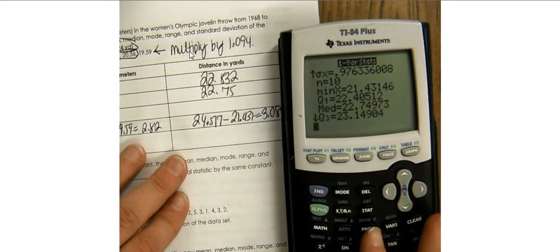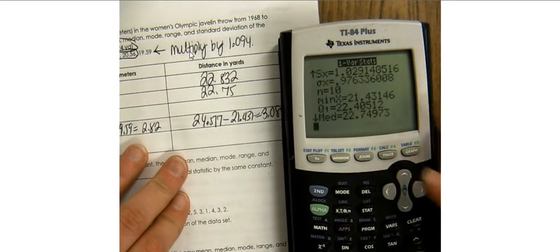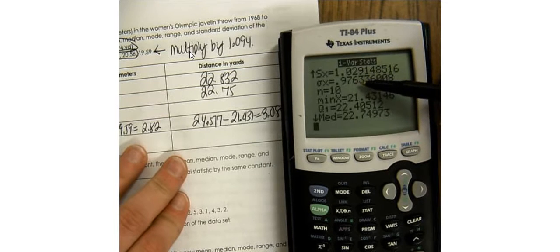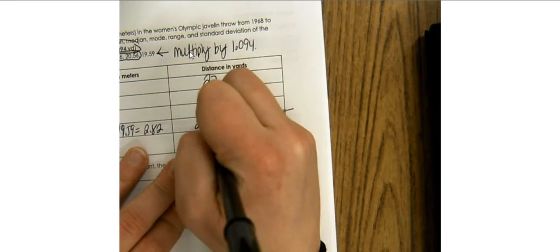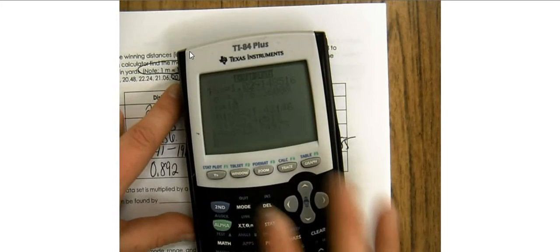Then I have standard deviation, which is going to be 0.976. And then my mode. Well, I'm just multiplying all of my values together, so all I'm going to do is multiply 20.56 times 1.094. And I end up with 22.493.